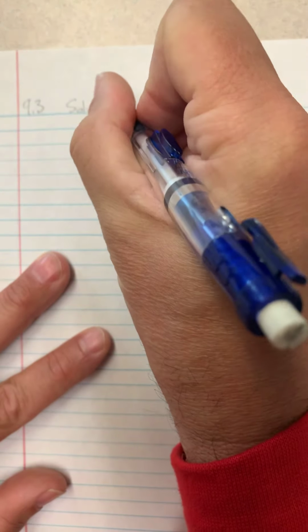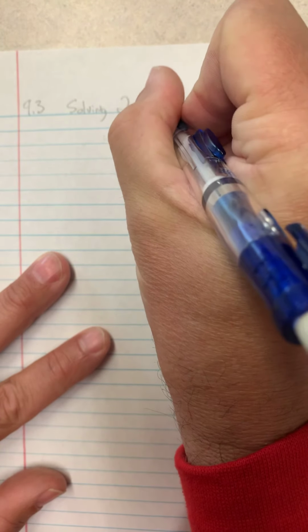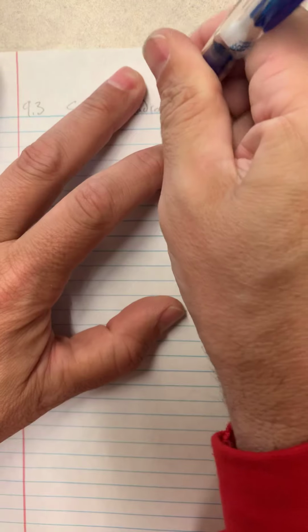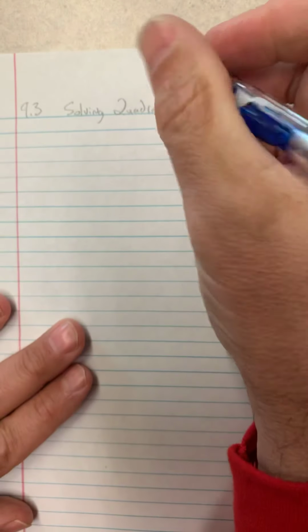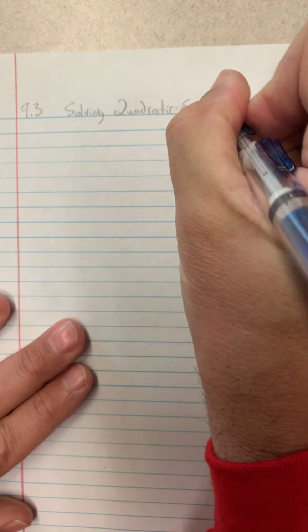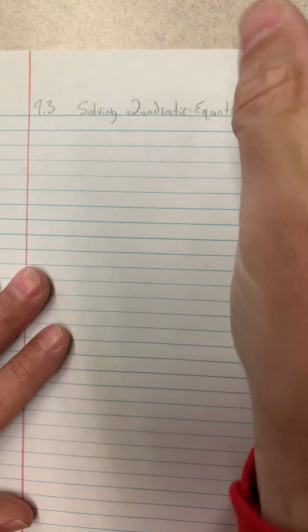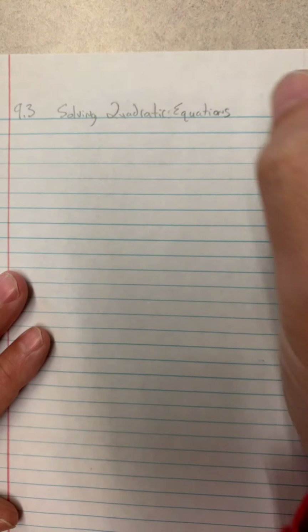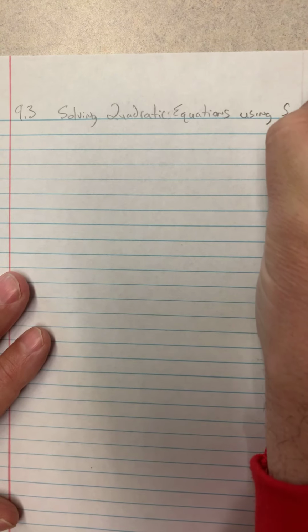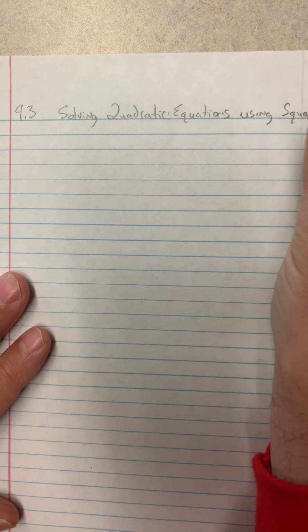This is solving quadratic equations using square roots. Solving quadratic equations using square roots.